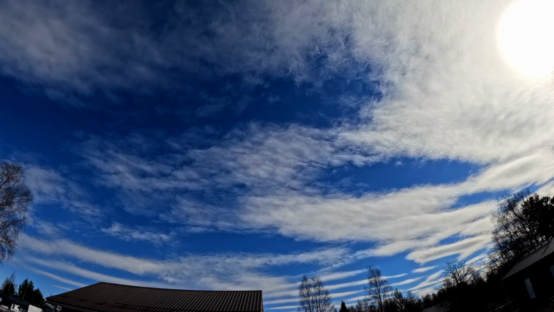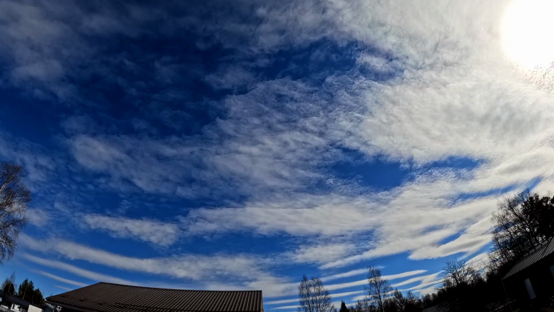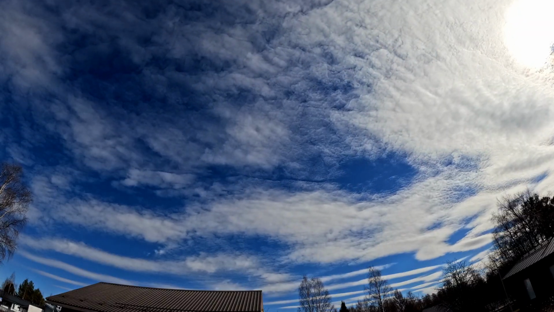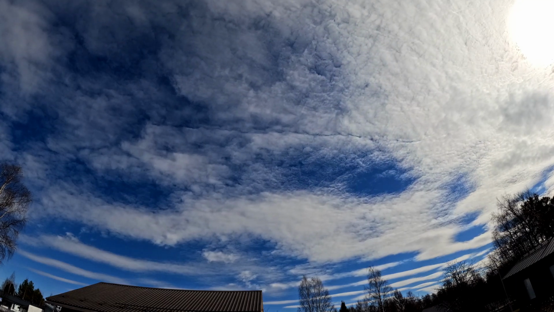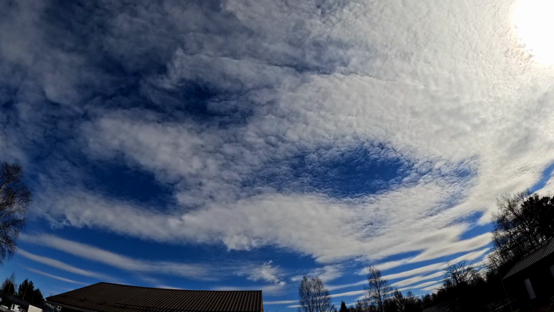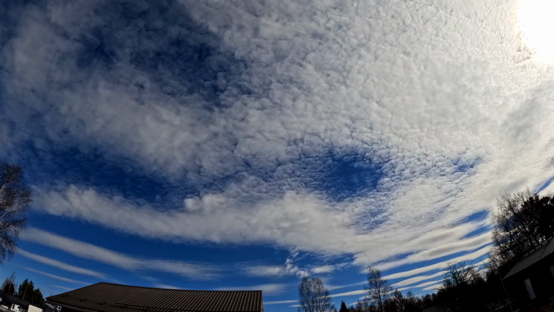Even though it didn't seem to really pick up the colors, because there have been some rather colorful clouds today as well. Not only were they very nicely shaped, very electric universally shaped, but they were also colorful.